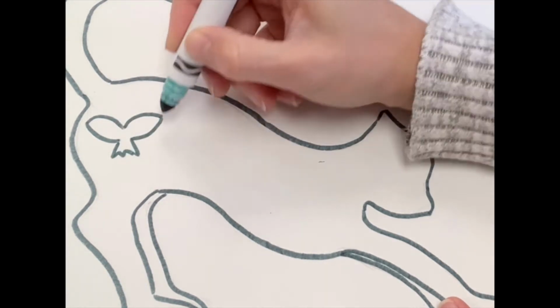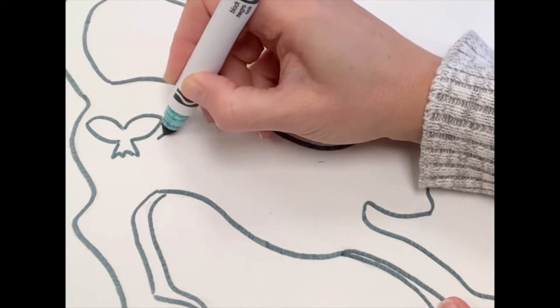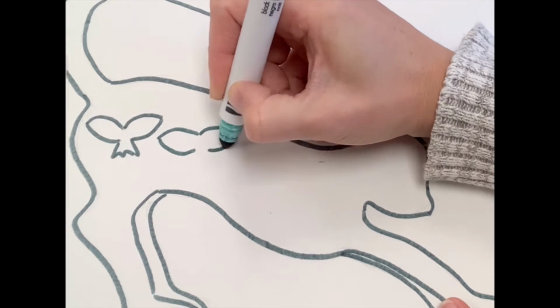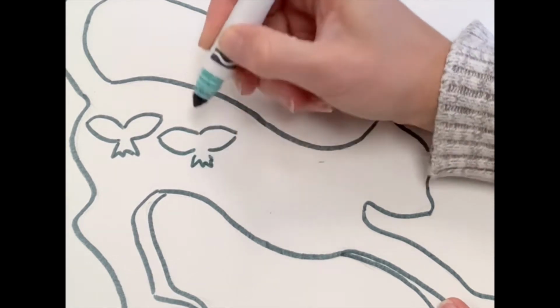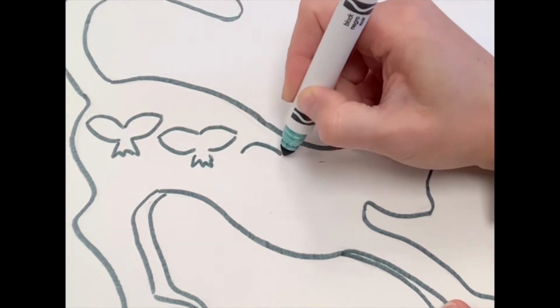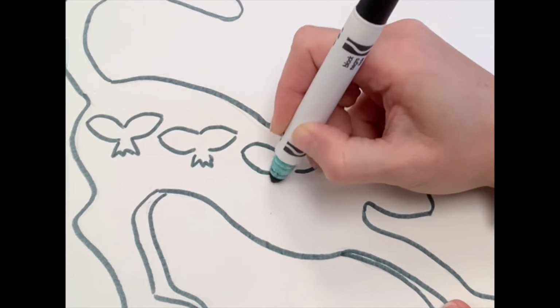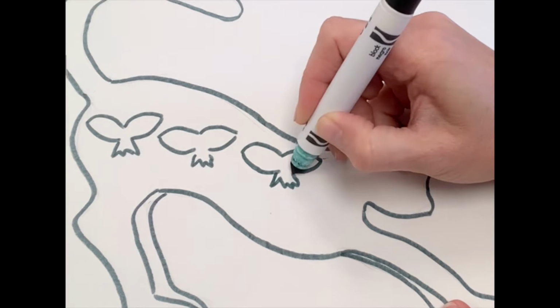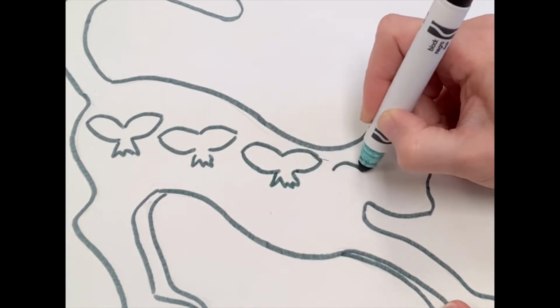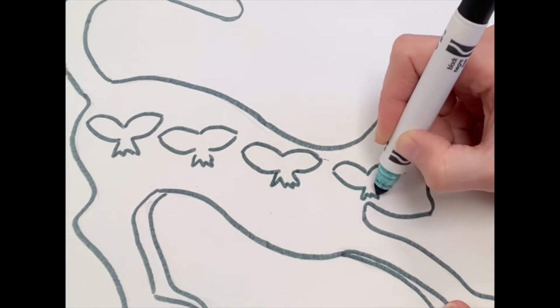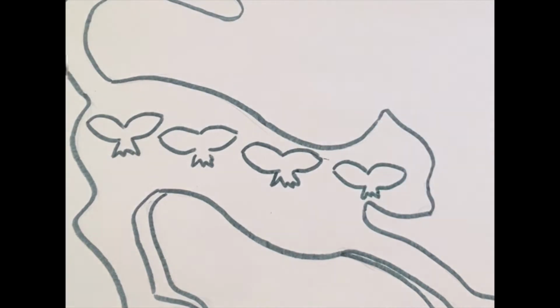So I could create that, and then maybe I want to repeat this symbol that I created again. And I like this symbol of a bird being carefree and lighthearted, because sometimes I get myself a little worked up about things. So this is a good symbol to remind me to be a little more carefree and lighthearted. So I put that in there.